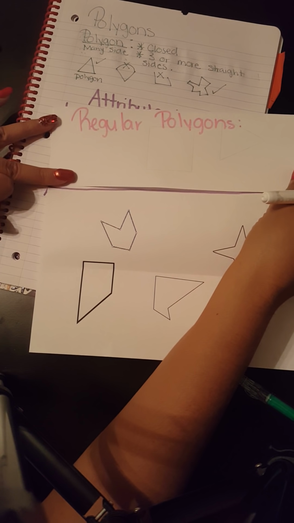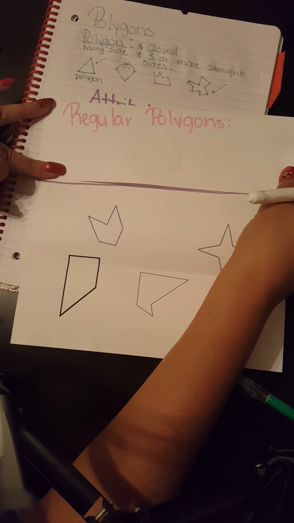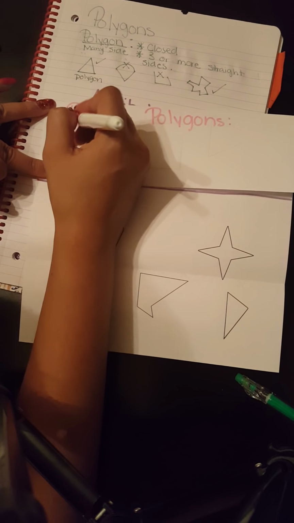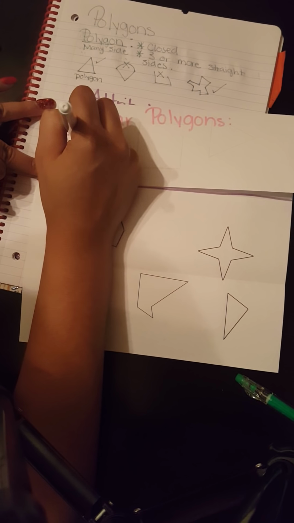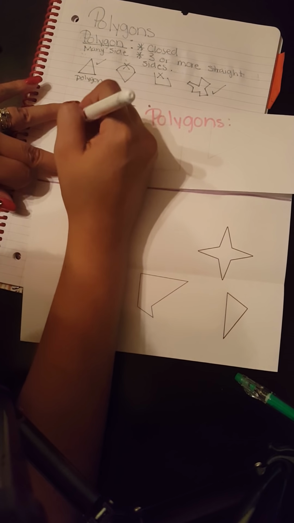What makes a regular polygon is 2 main things. The first thing is that all sides have to be congruent.